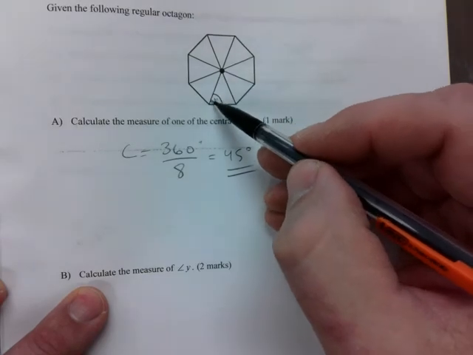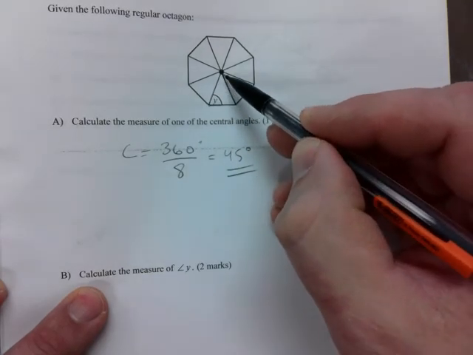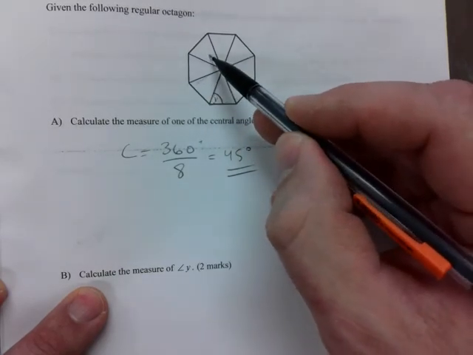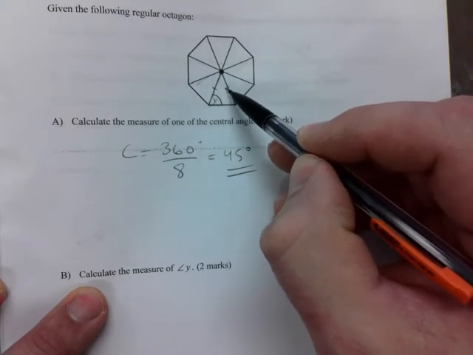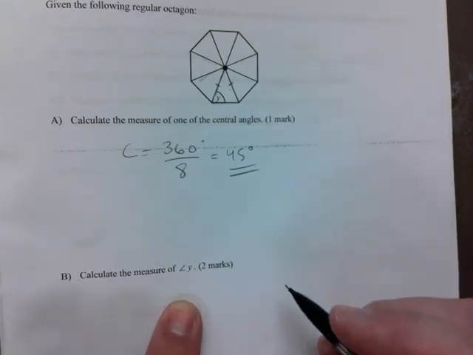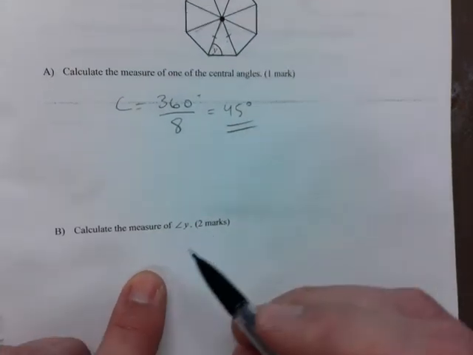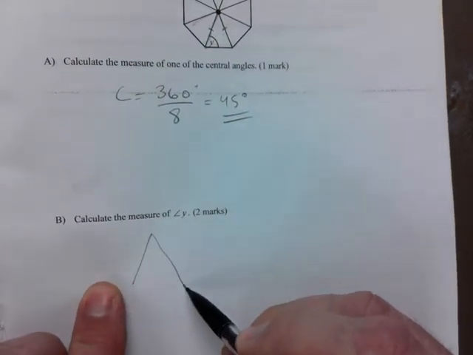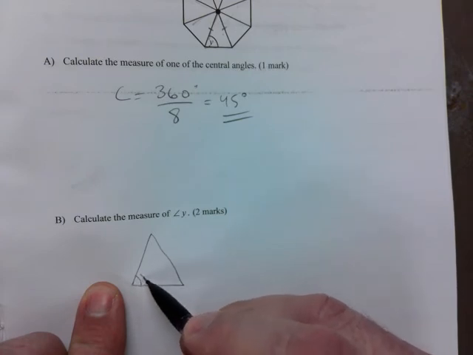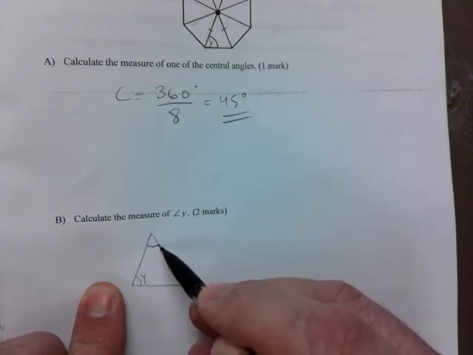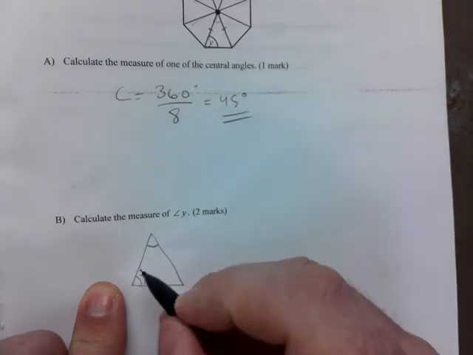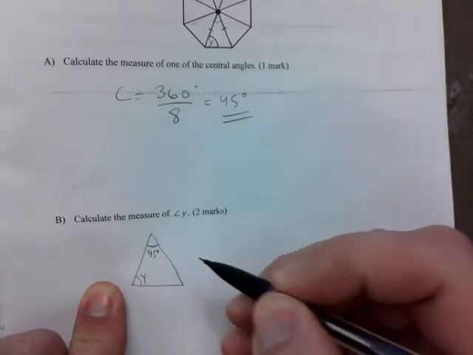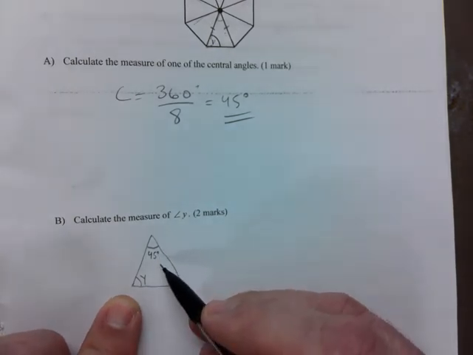Now, what I want you to understand is that every single one of these triangles formed in here is an isosceles, meaning this side is equal to that side, right? So let's draw this one out here. Zoom into it. This is Y. And we just found the central angle, which is 45, one of those pizza slices. That's the central angle there.